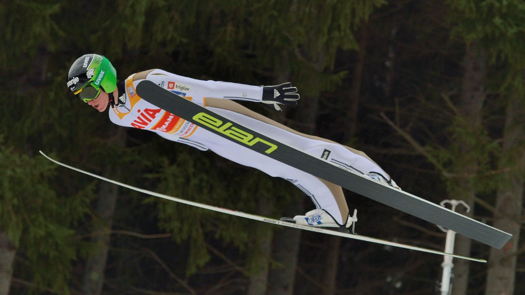The V position, or V style, is the predominant jumping technique you'll see during this year's Winter Olympics. The skis are touching or nearly touching at the tail and spread apart at the tips to form a V. This position improves the aerodynamics of the ski jumper.